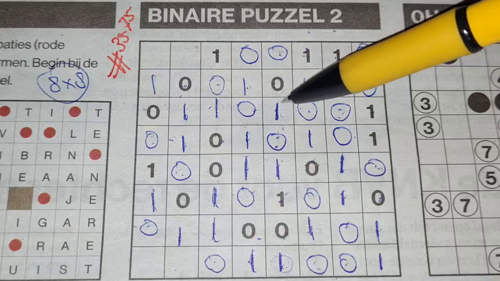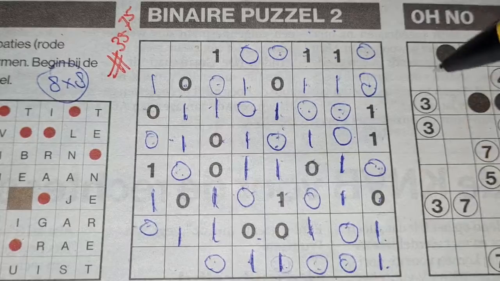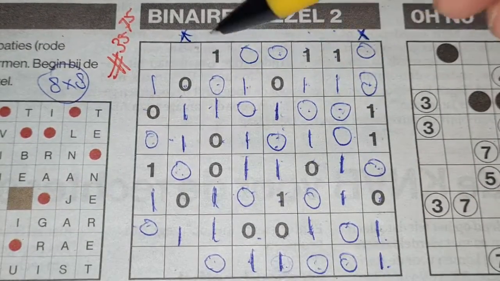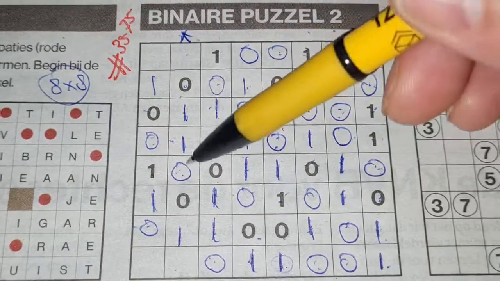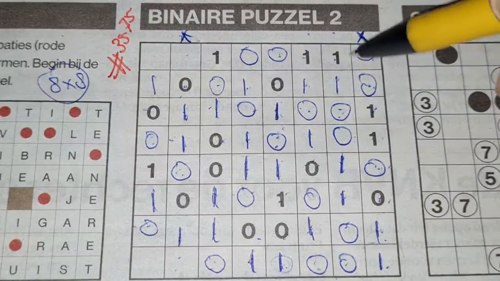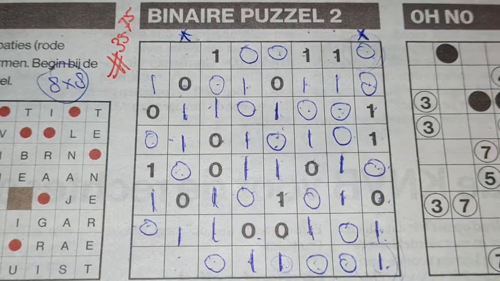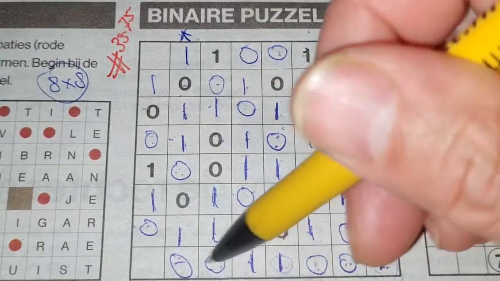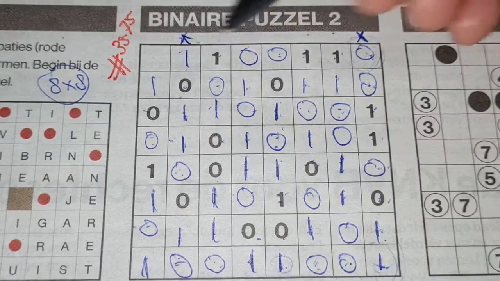Do we have a double one here? Yeah, this column and the second column. The last column and this column. Empty box, 11, empty box. So we need to switch these 2 digits. We have O here, this should be a 1. We have a 1 here, this should be an O. Now we have 4 O's, so the rest are ones. And we have 4 ones, so the rest are O's.